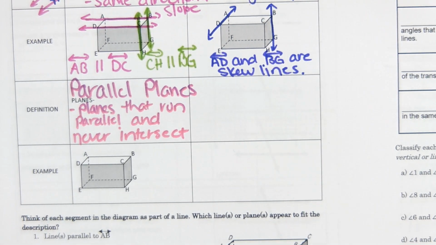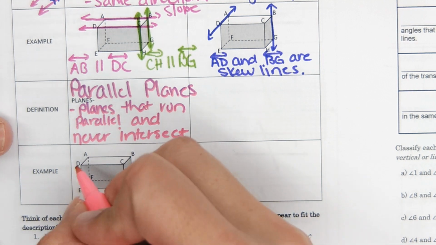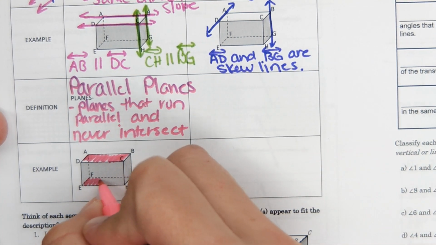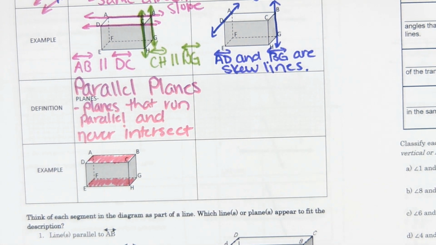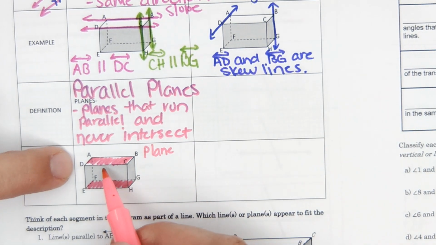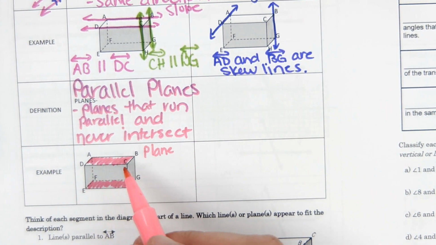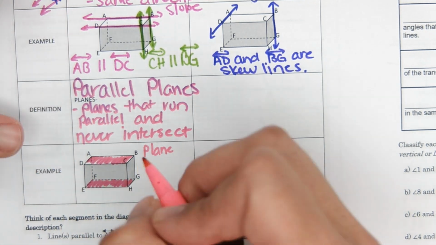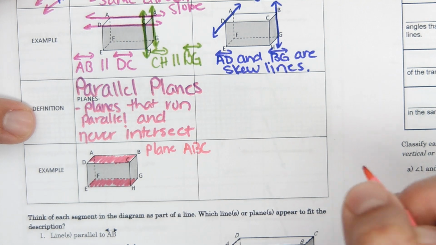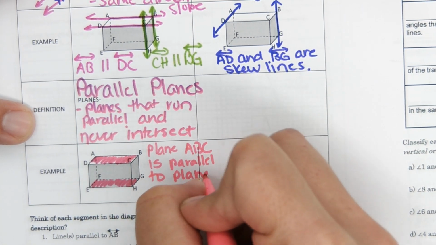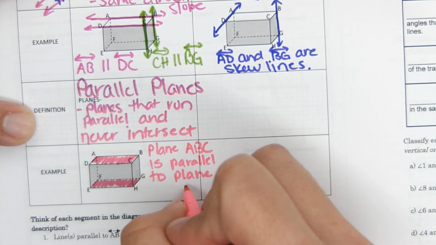So we'll identify parallel planes in this picture. For example, this plane right here, the top rectangle, is parallel to this plane down here. They're parallel. And when we name a plane, we name it only by 3 points, even though there's 4 on this rectangle. When we name a plane, we're naming that whole flat surface that extends beyond this rectangle even. We can say plane ABC is parallel to plane FGH.